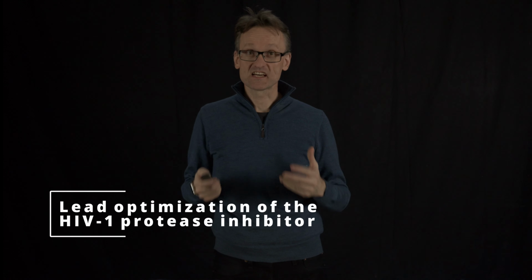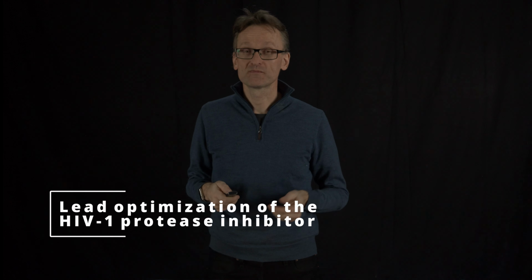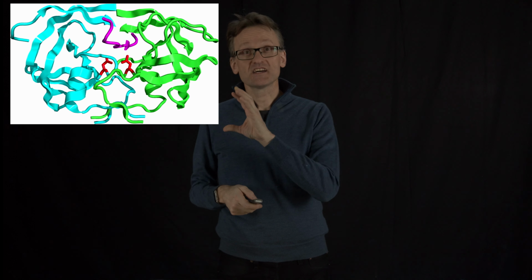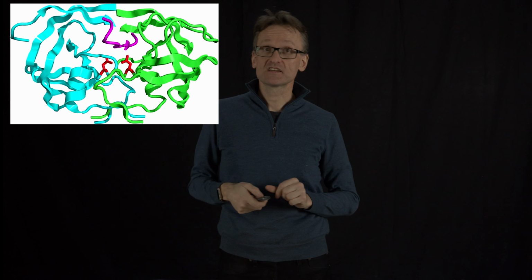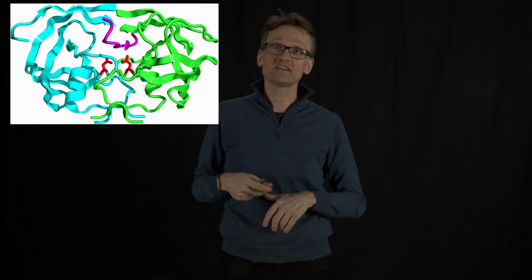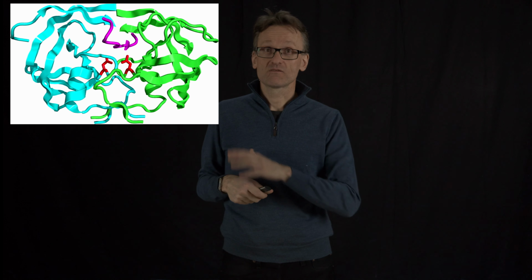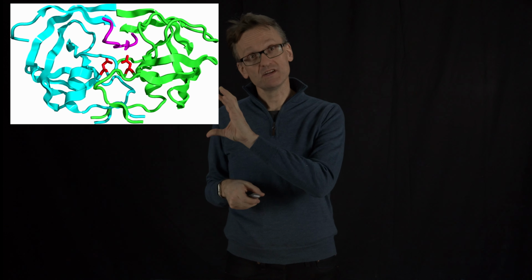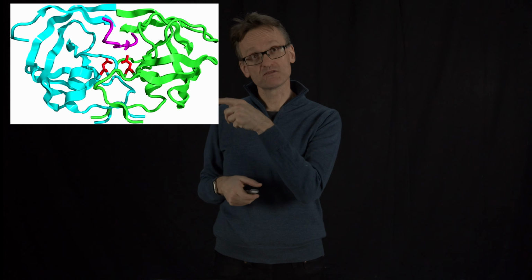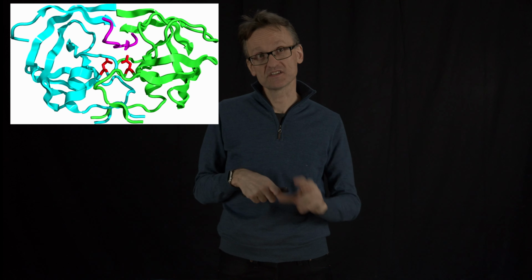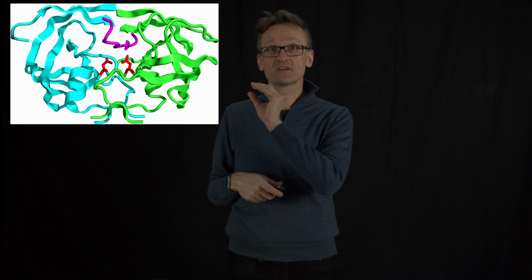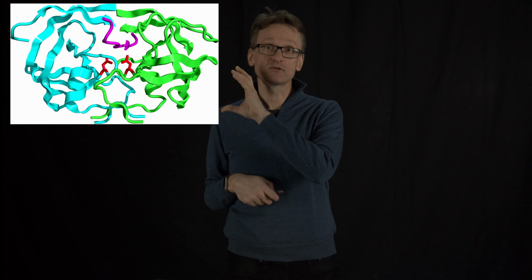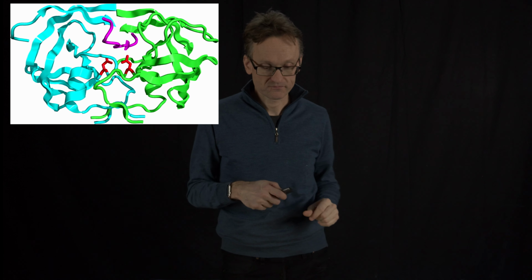I have a classical example of lead optimization I want to show you. This is the HIV-1 protease. It's a key protein in the HIV virus that fulfills roughly the same role as the protease in SARS. So this is important for the virus to cut up its own proteins and infect the host cell. If we could kill the function of this protein, we would be able to combat the HIV virus.